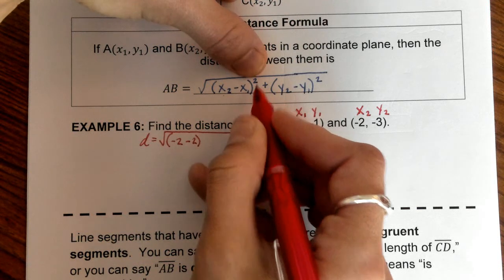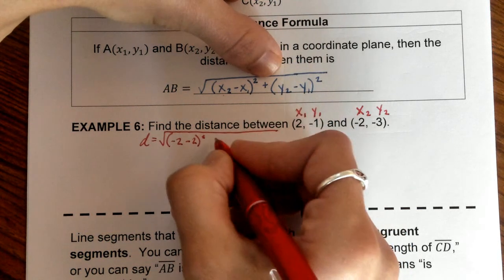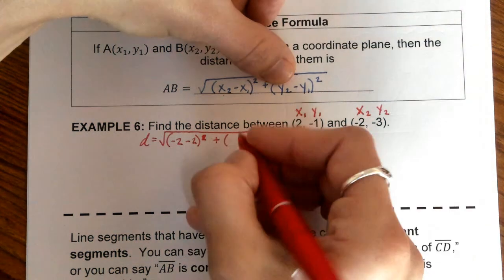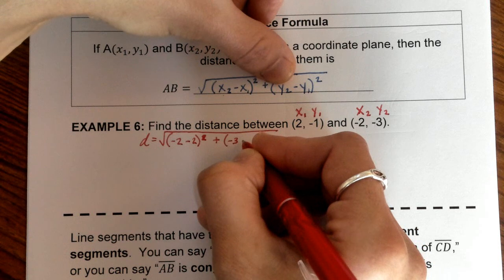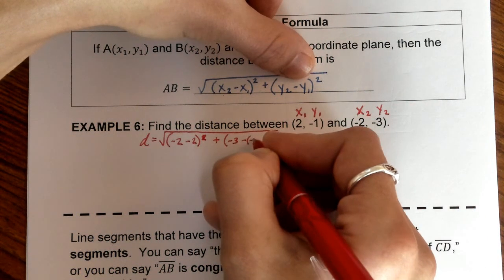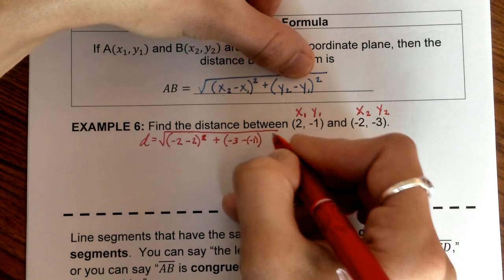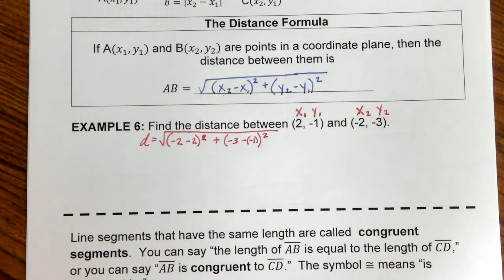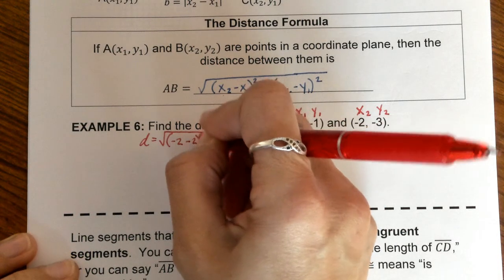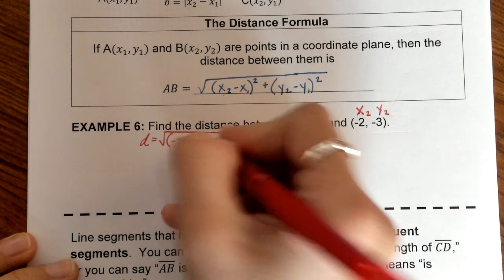Don't forget the squared. Then we have our plus, parentheses, y2, negative 3, minus y1, which was a negative 1, so I'm going to put another parentheses. So see, it's a negative 1, all squared. And then we take it step by step. You can't plug this all in the calculator at once. You've got to be super careful. You mess up on one little number, and you've got the wrong answer. So that's why I always suggest go through each little baby step.